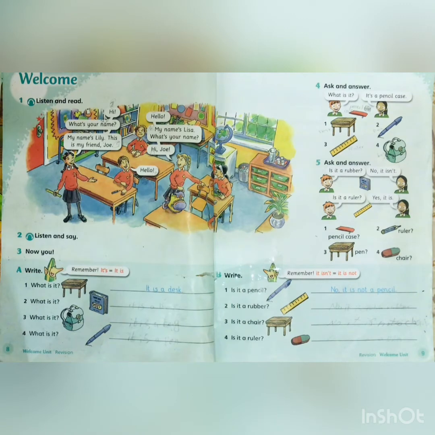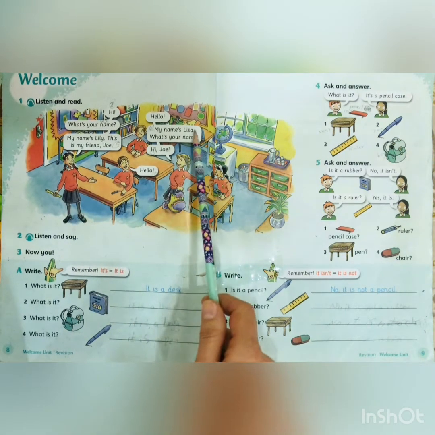As we know, in the last lesson we finished the welcome unit, and today we will review all the things about the welcome unit. And if you didn't understand anything about the last lesson, you can listen now and we will review it together. Let's go. First, in this welcome unit, we have a conversation talking about Lily, Lisa, and Joe.